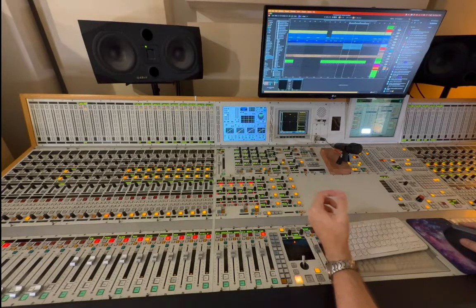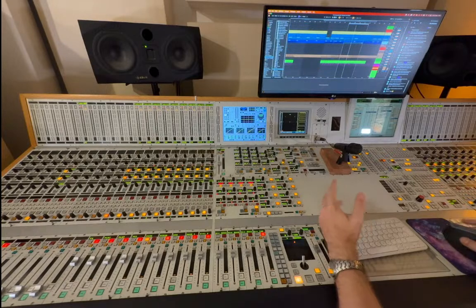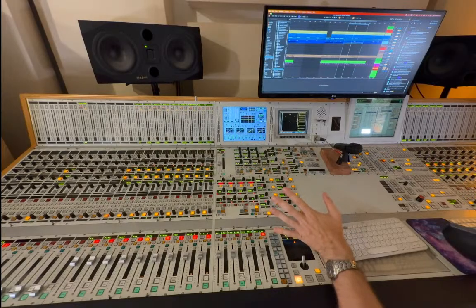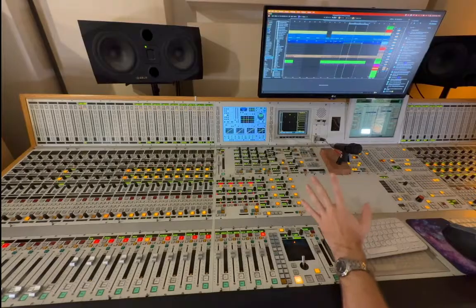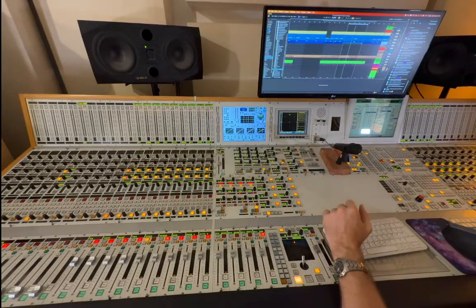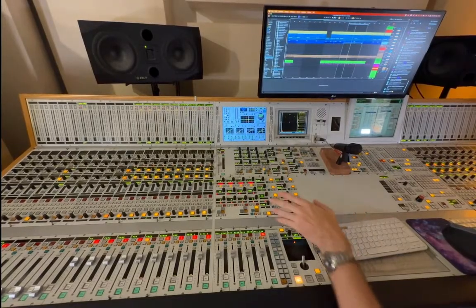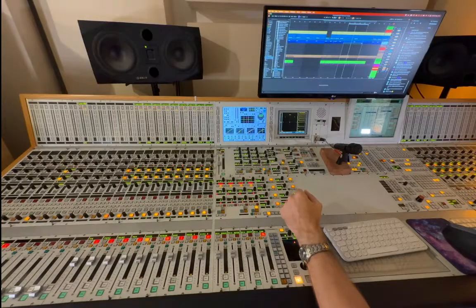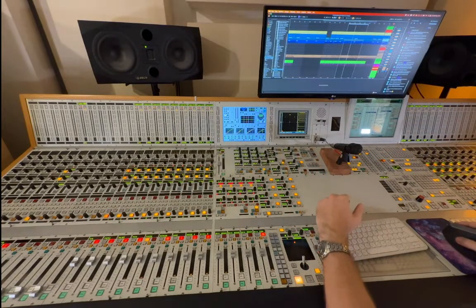But basically what you're going to see me do is jump between Ableton, where I use plugins, and the console, where I will do most of my surgical EQing in Ableton. But maybe I'll kind of force myself to use the console EQ and compressor more often for this mix. But normally, right now, I use my plugins as well.